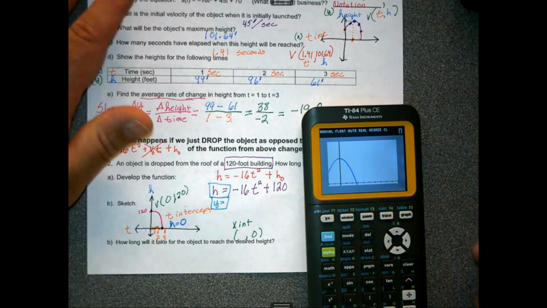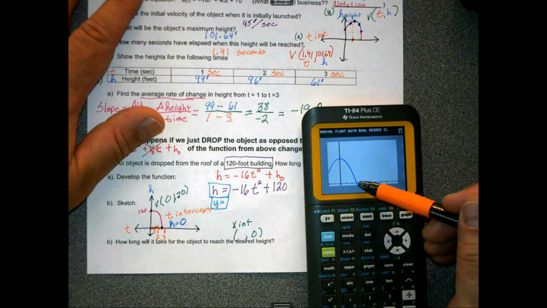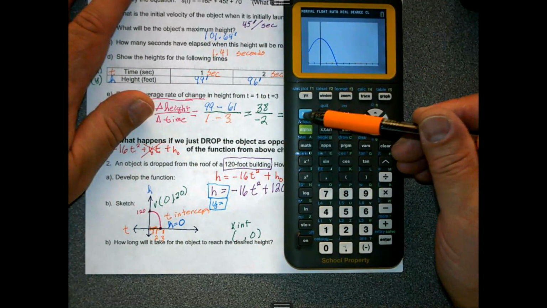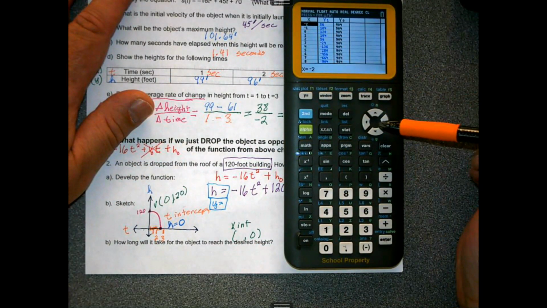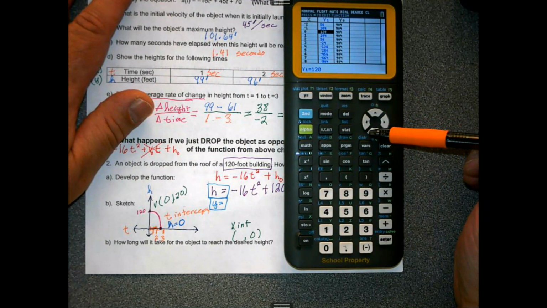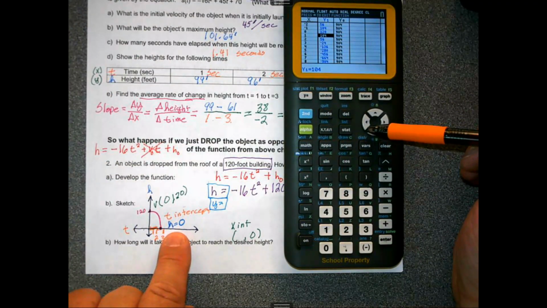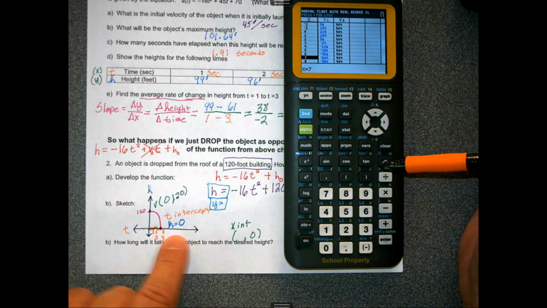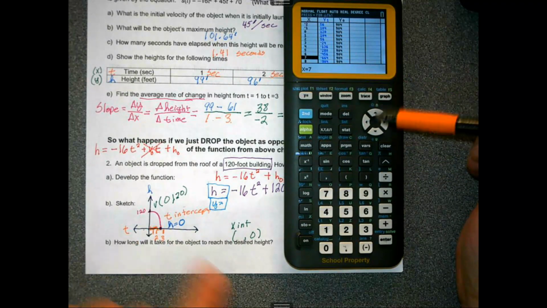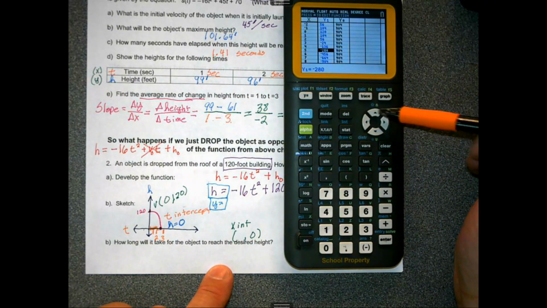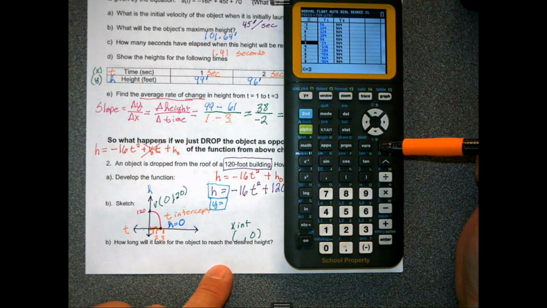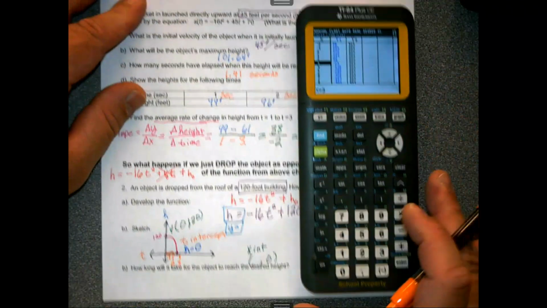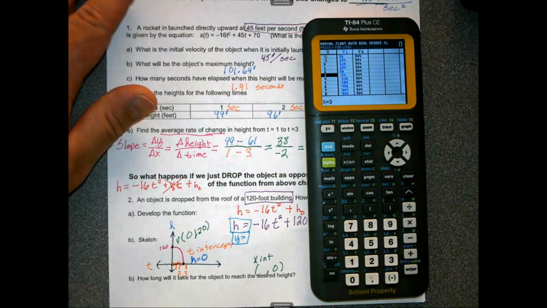2 and 3 seconds. If it crossed at a whole number, which some of your problems actually do, you could cheat, go to your chart, and look for the y equals 0, right? Because h equals 0 or y equals 0. And if we had a 0 there, we would know what that x would be. But a lot of time, especially if it doesn't cross at a whole number, we're going to have to calculate it. And we're going to let your calculator do the calculations.